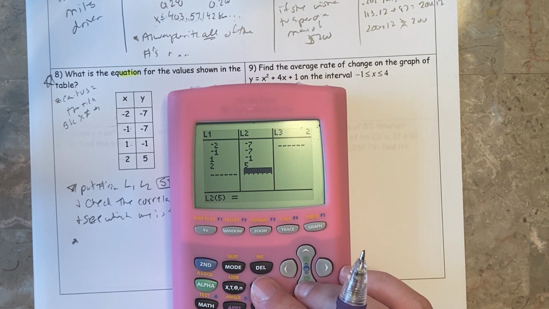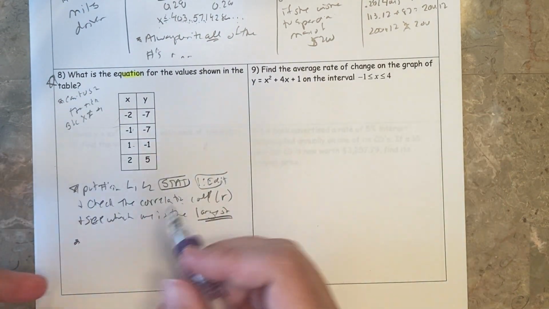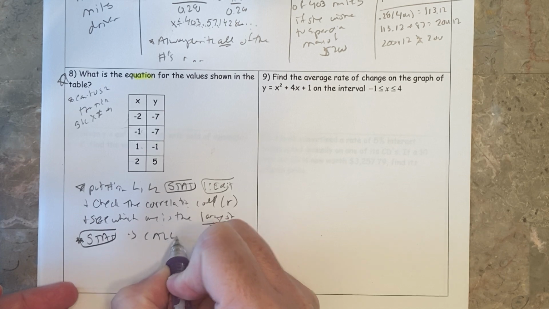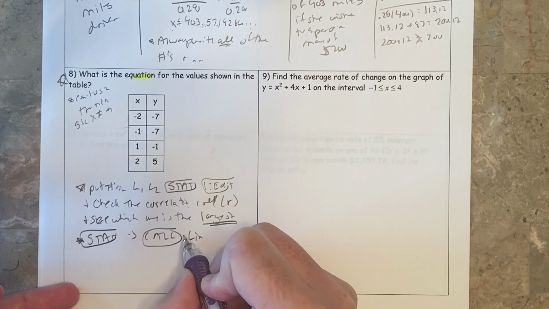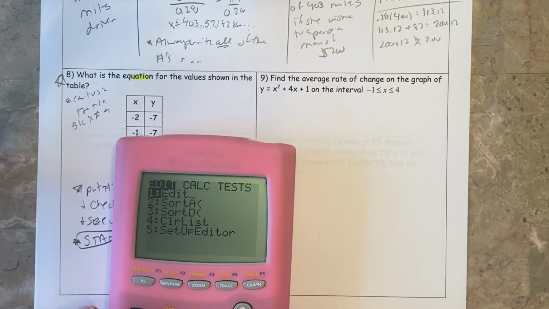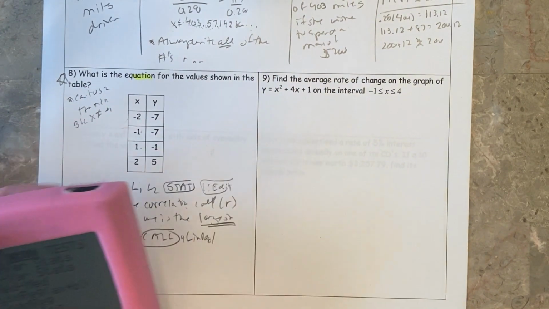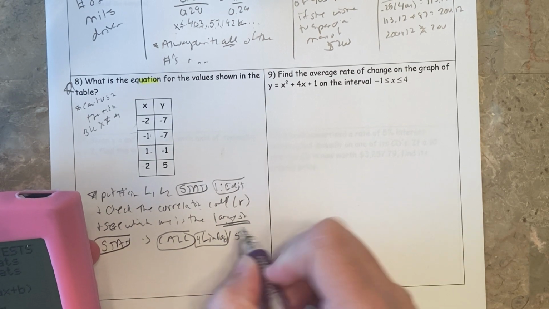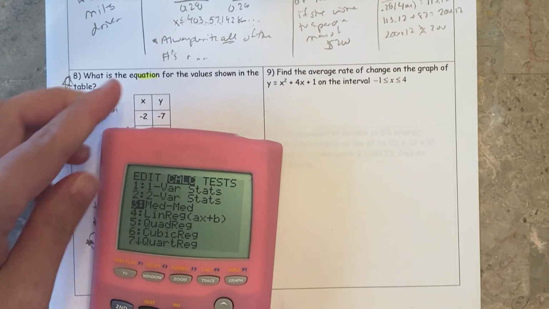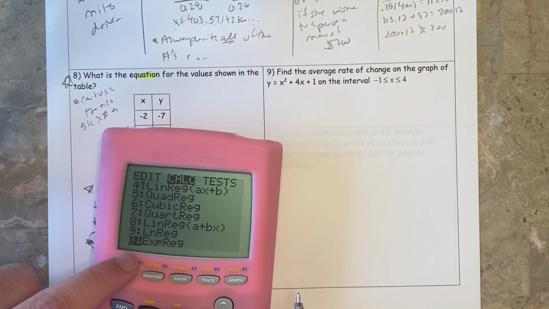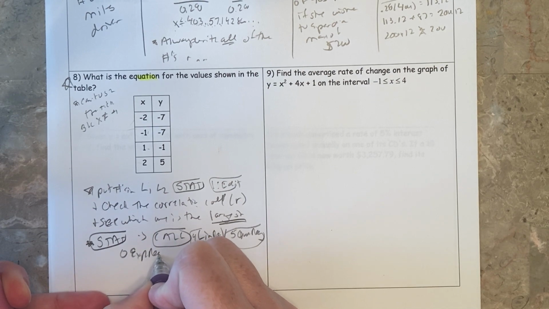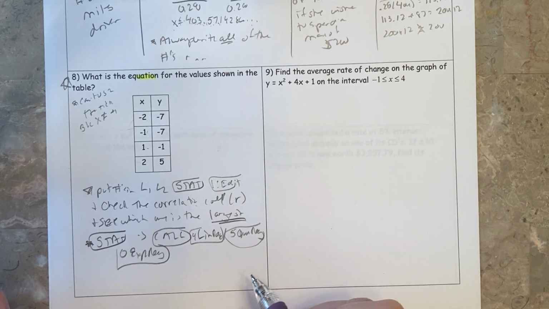Now we're going to get the R. To get the R, it's going to be stat, move over to calc, and then either number 4, linear regression, or 5, that's quadratic regression. The only other one we really do is exponential regression, 0. So we're going to try all of those.